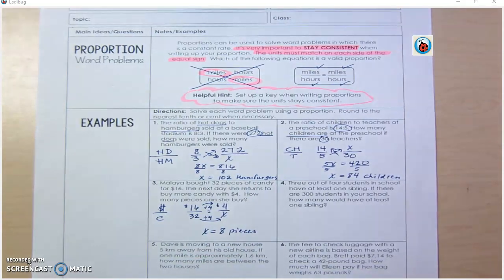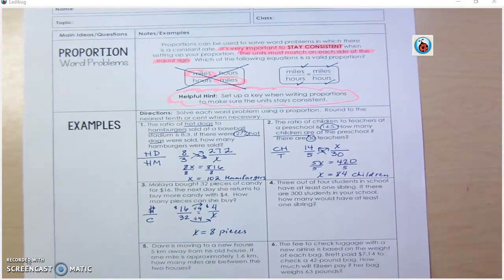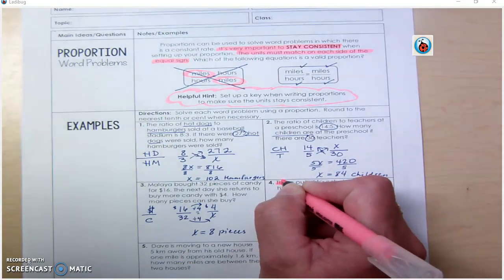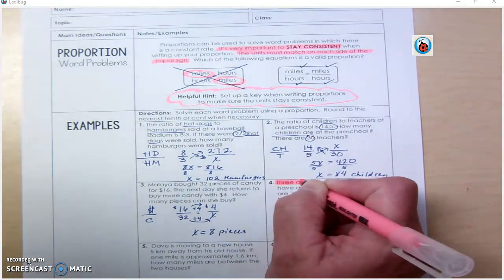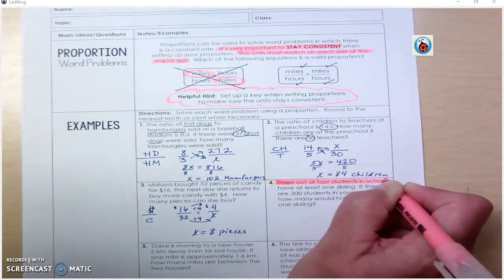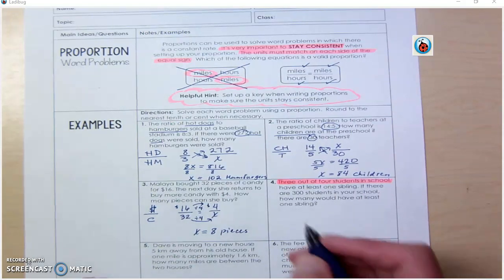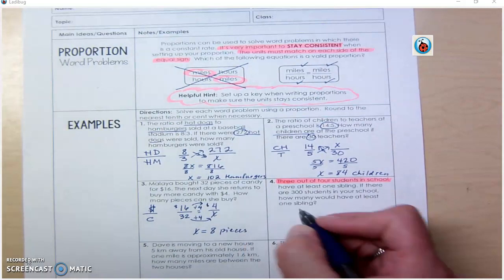All right, question number 4. Love that we have an opportunity to see this because our information has been truly spelled out, so it is in words, not in numbers. 3 out of 4 kids have at least one sibling. So how would you label this?